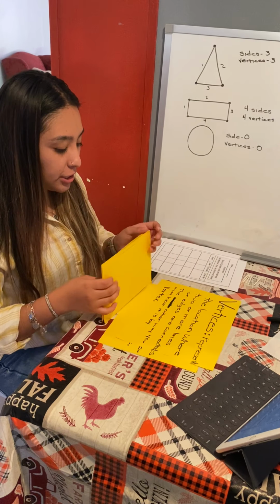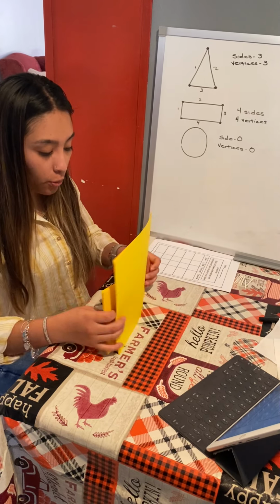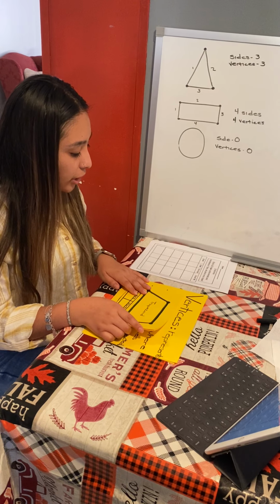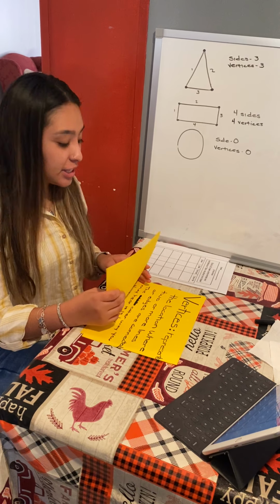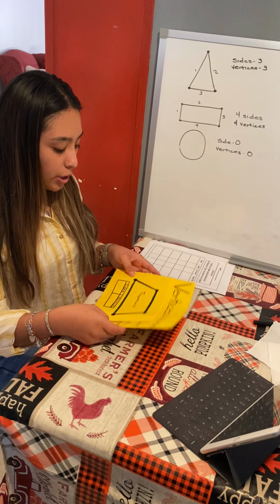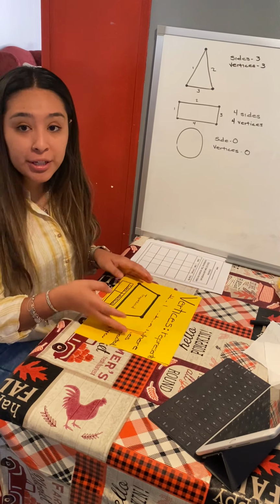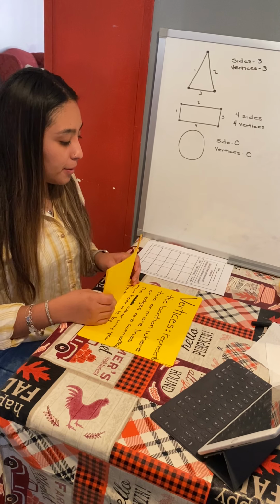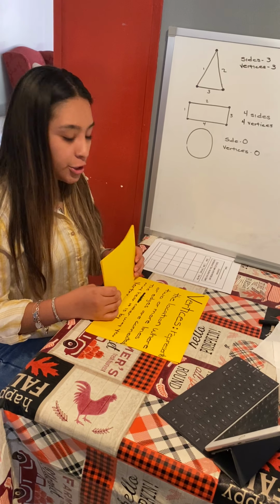And that will be our activity today. I will be walking around in case you have any questions, and if you do, just raise your hand, and don't hesitate to ask any questions. I am here to help, and enjoy our activity.